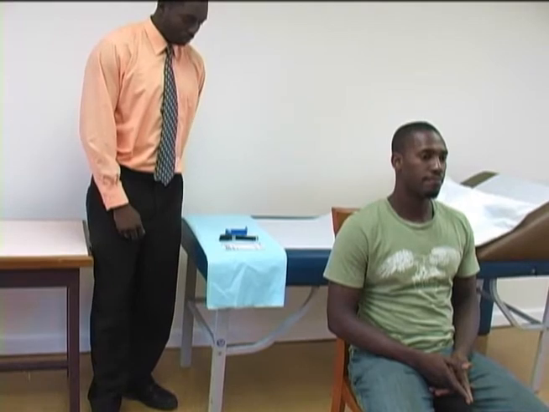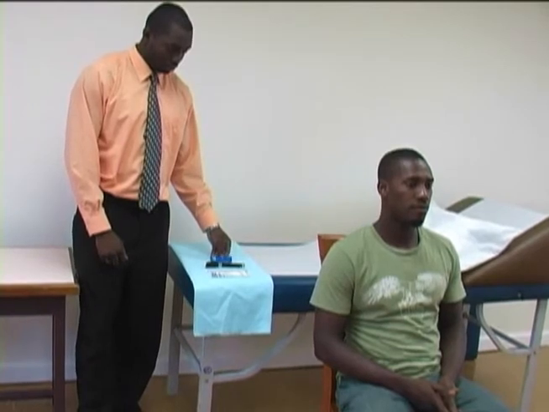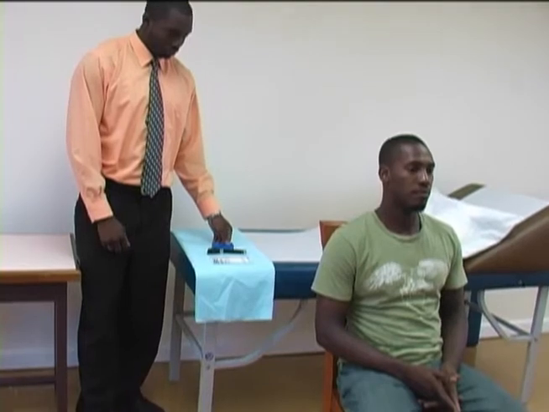Today we will demonstrate examination of the eye. The requirement consists of 2 chairs, one for the examiner and one for the patient. It should be adjusted in height so that the eye level of both parties are the same.